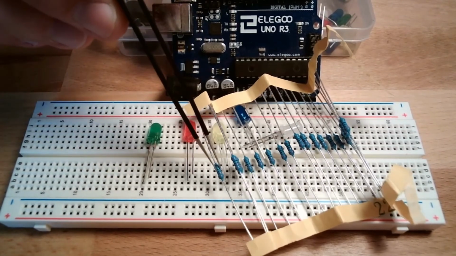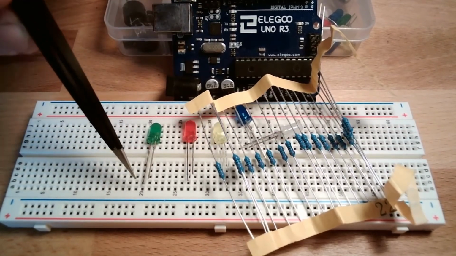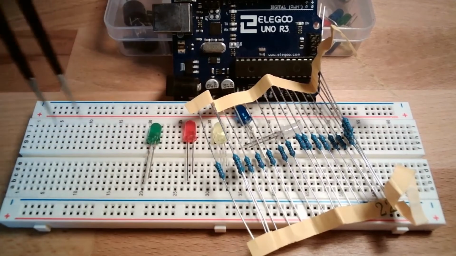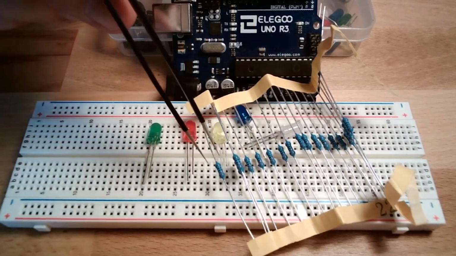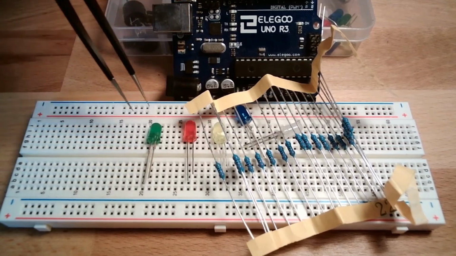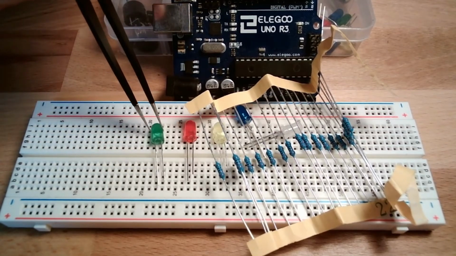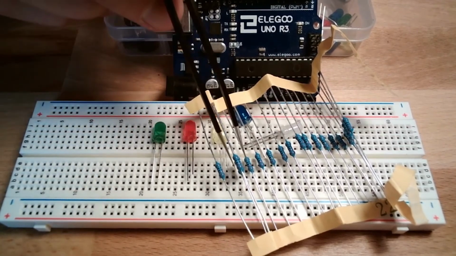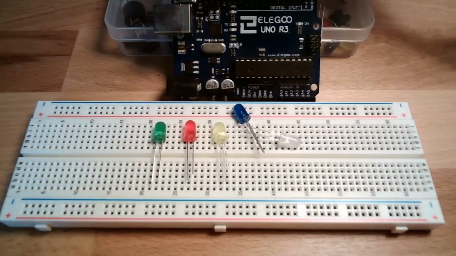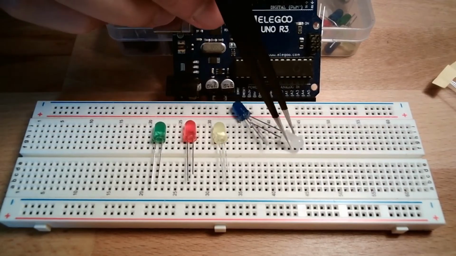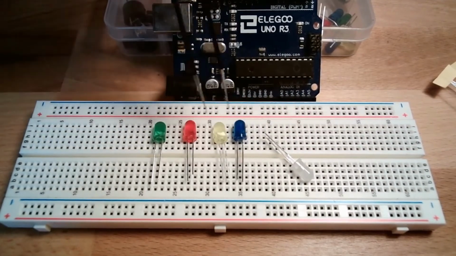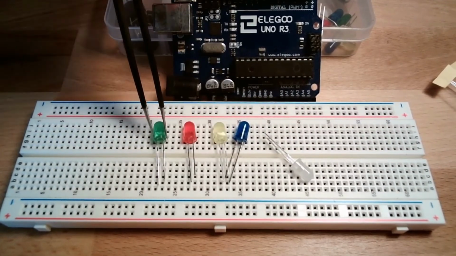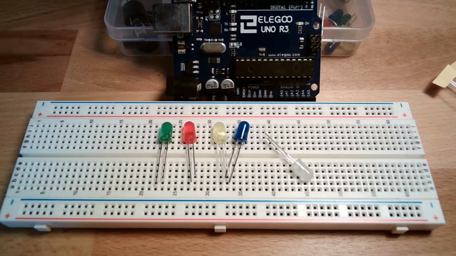If we add this before or after the diode, it does not really matter. We just need to add this to not destroy the diode. It does not really matter if we are using a white one, a blue one, or a yellow one.